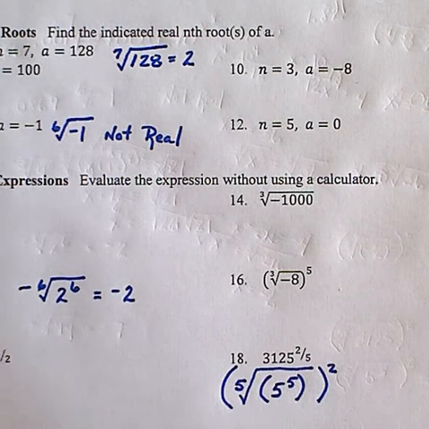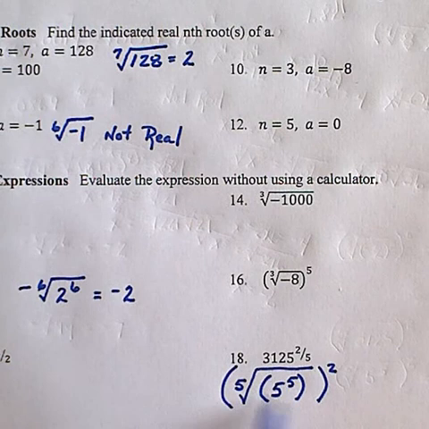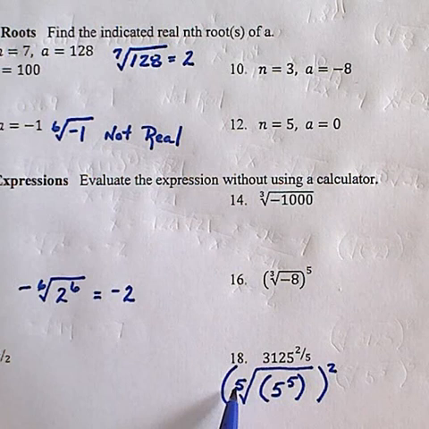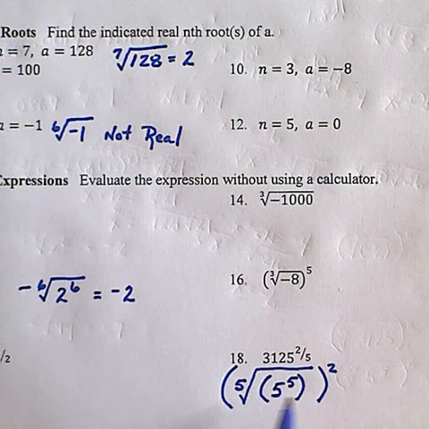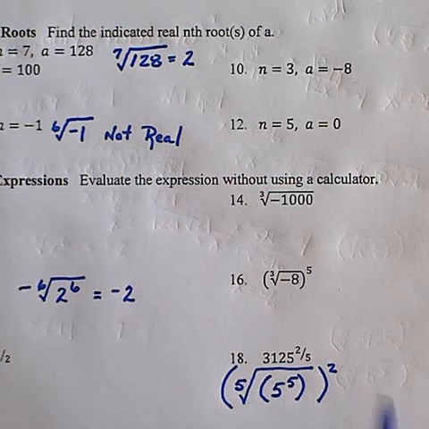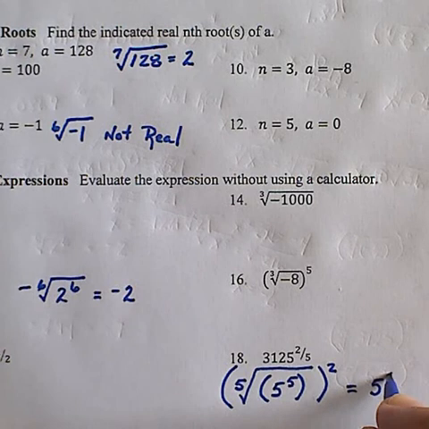So here's my index. I took the 3,125 and wrote it as 5 to the 5th. The index came out here, the denominator did, and then my exponent out here. The 5th root and the 5th power cancel, so all that I'm left with is 5 squared. 5 squared is 25.